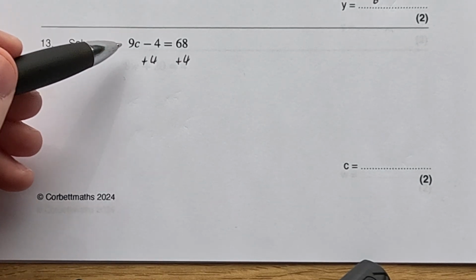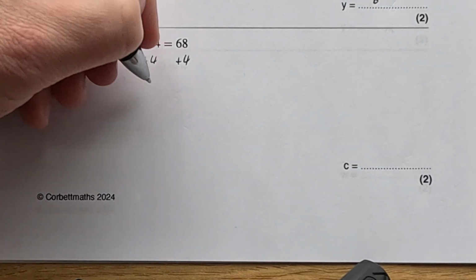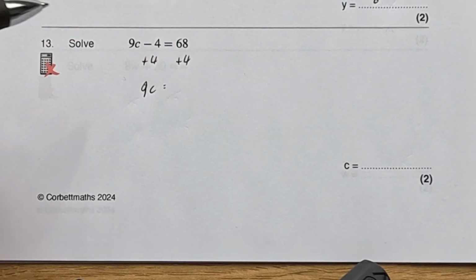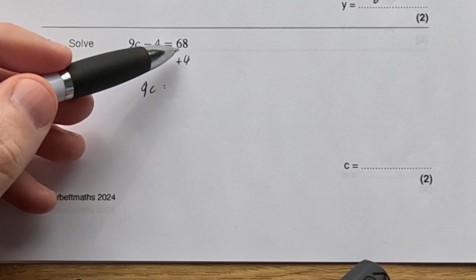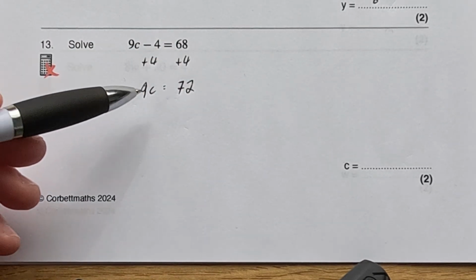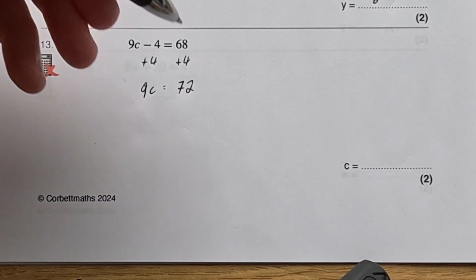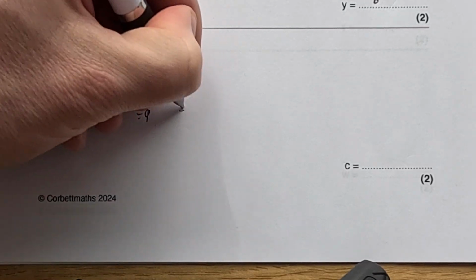So on the left hand side, we had 9c take away 4. We're adding 4 to get rid of the take away 4, so we'd just be left with 9c. And on the right hand side of the equation, we had 68. Adding 4, well 68 plus 4 is equal to 72. Okay, now we've got 9c equals 72. We don't want this multiplied by 9, so we're going to divide both sides of the equation by 9. So we're going to do divide by 9 and divide by 9.